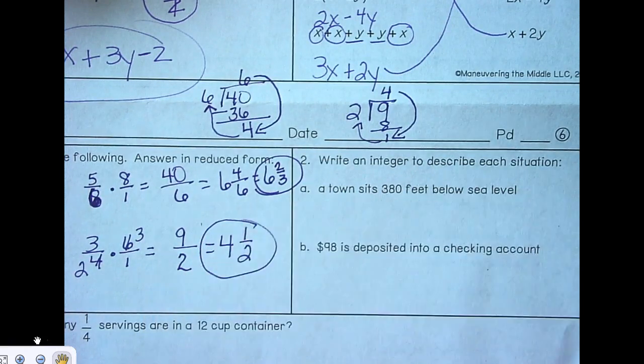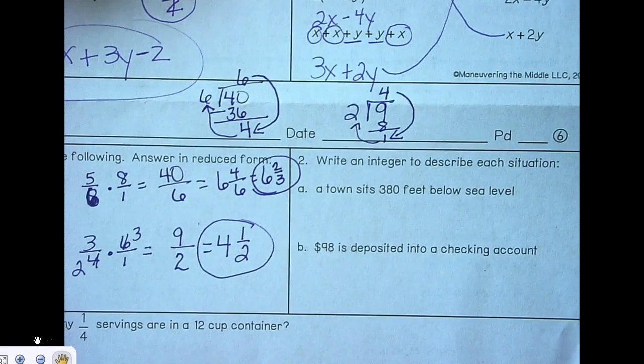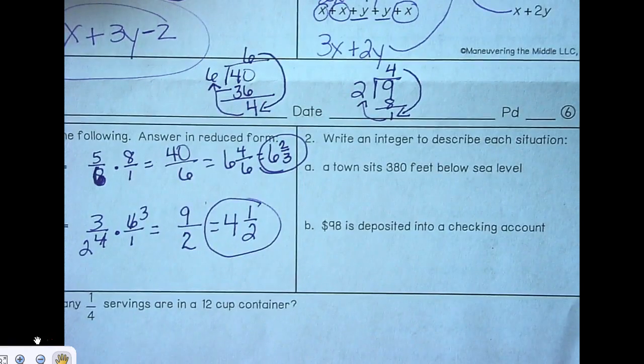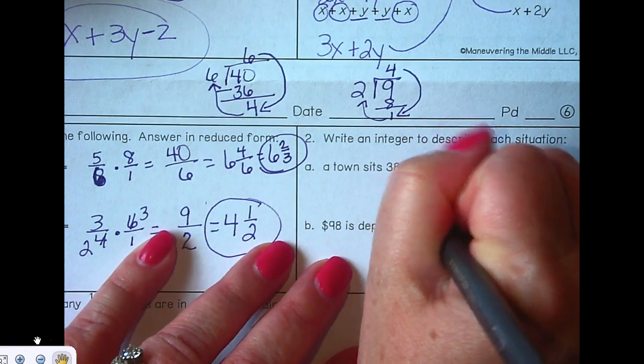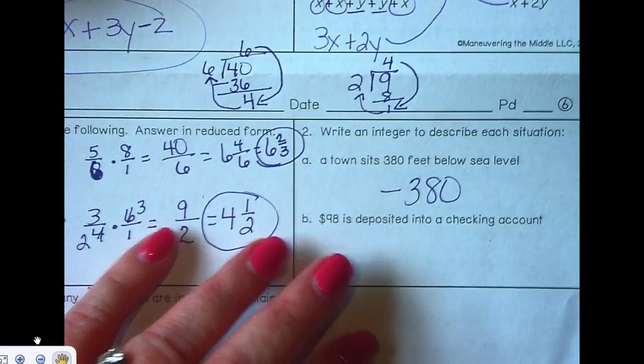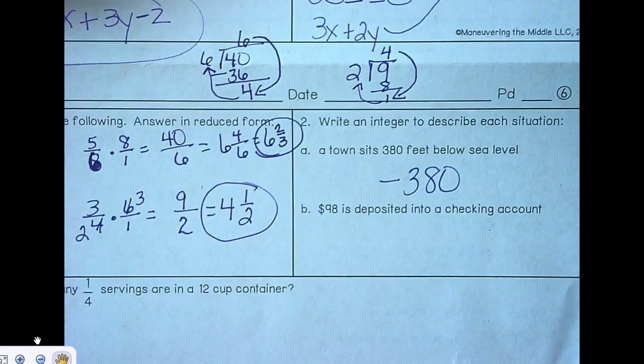Questions on the dividing fractions? No. Write an integer to describe the situation. A town sits 380 feet below sea level. What is the number that represents 380 feet below sea level? Chad? Yes, very good. Negative 380. That's all you have to do. You're just writing that in number form. Do you all have a question, or are you wanting to answer the next one?